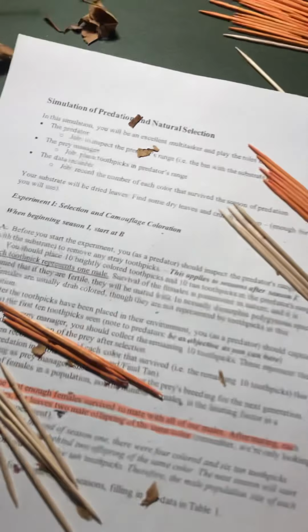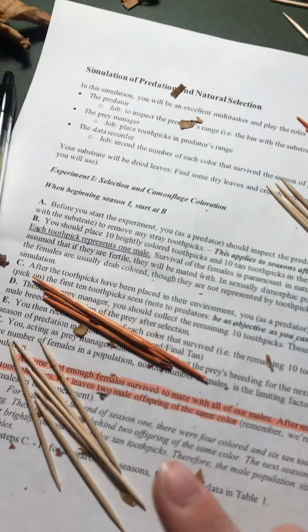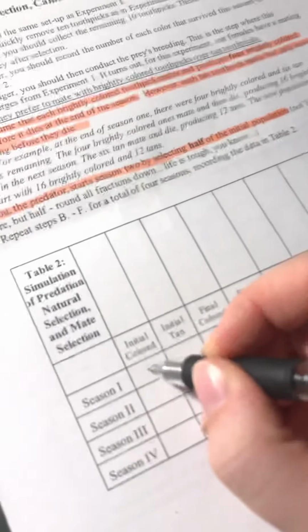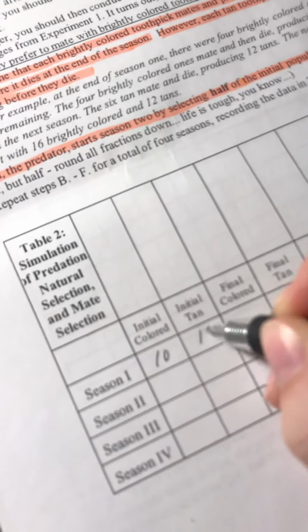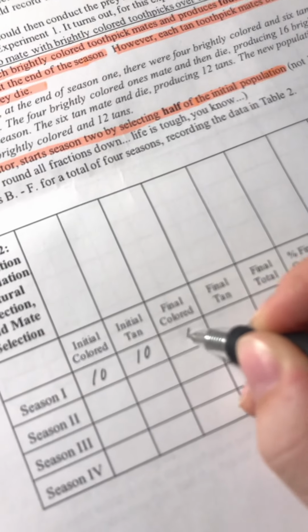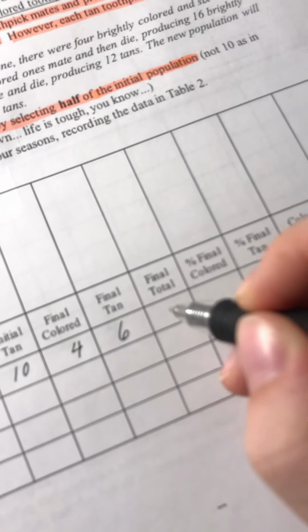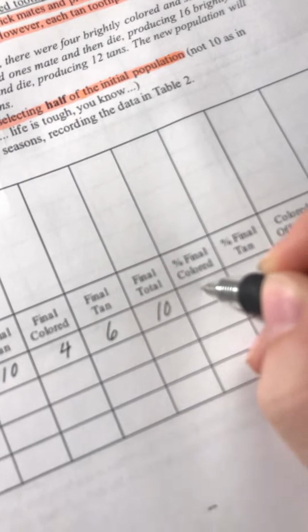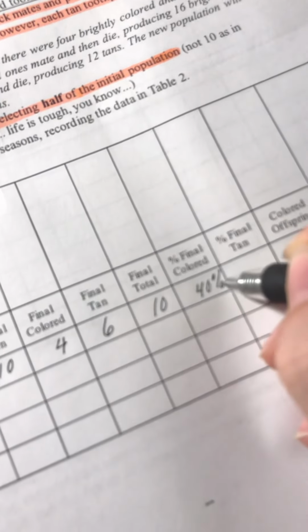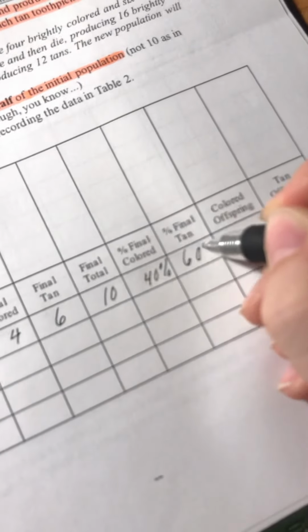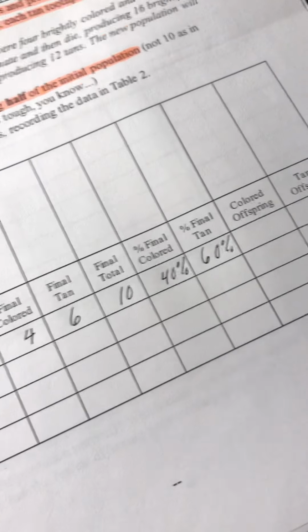Okay, so remaining, we had 4 colored and 6 tan. So that's what we're gonna do. Once again, we started with 10 of each. We had 4 colored and 6 tan in the finals. Final total's 10. Percentages are easy once again.